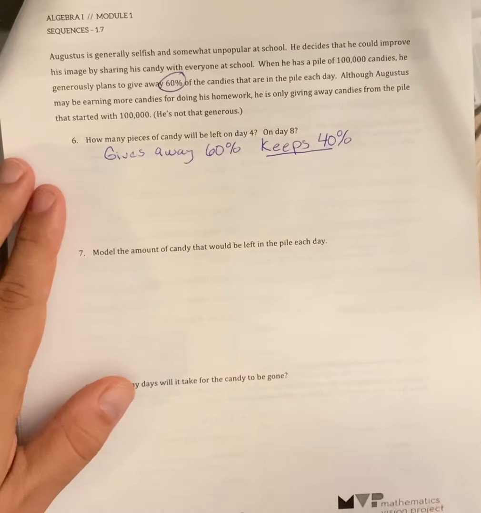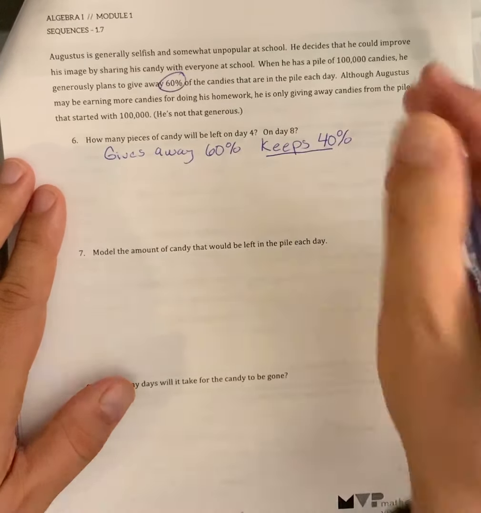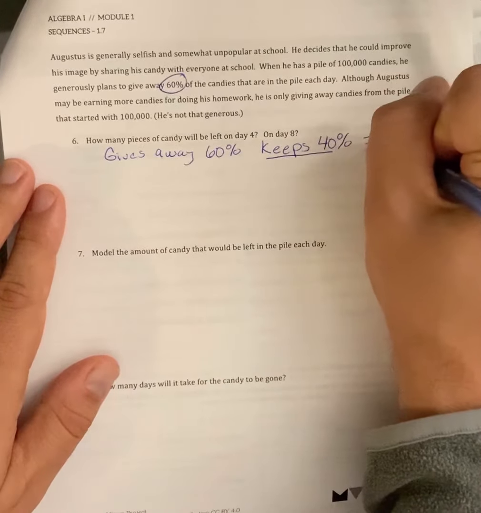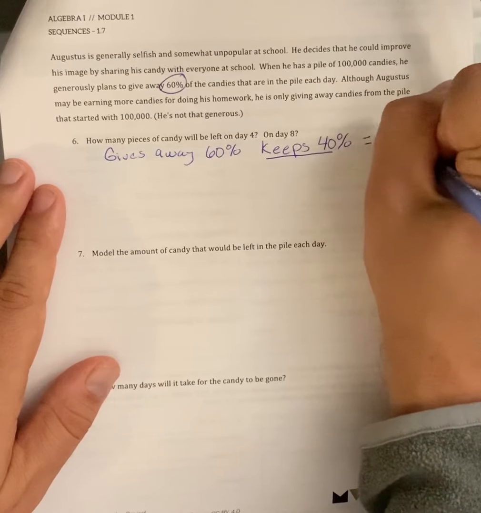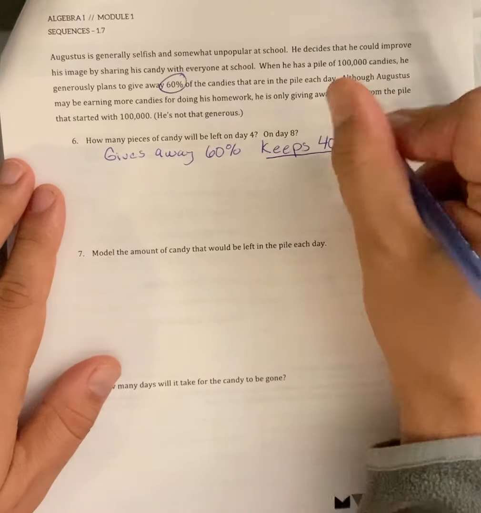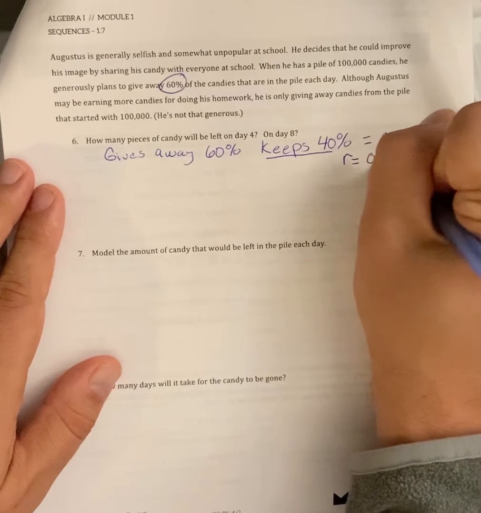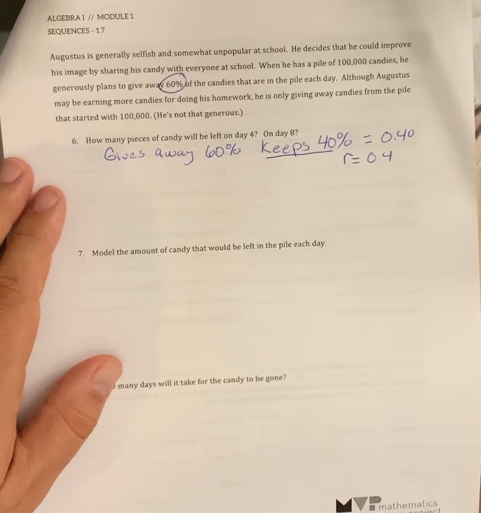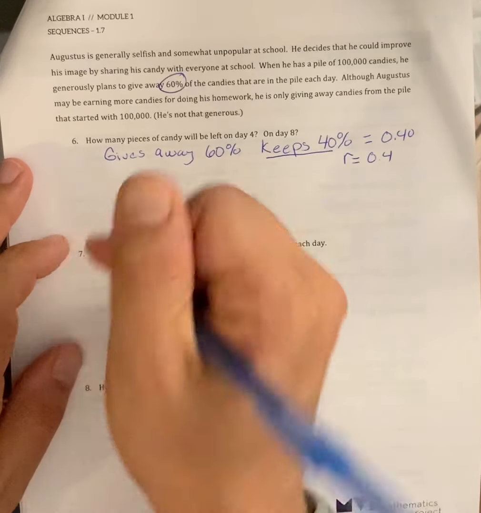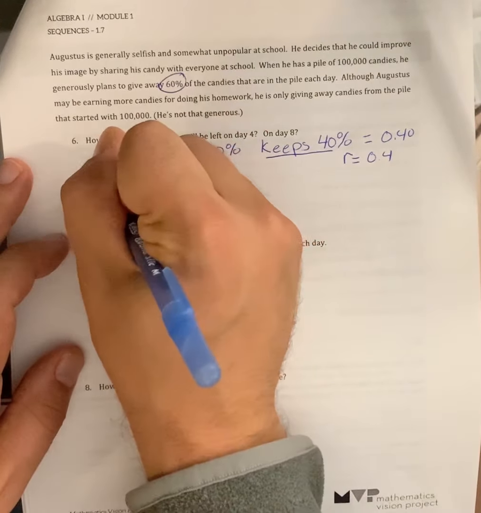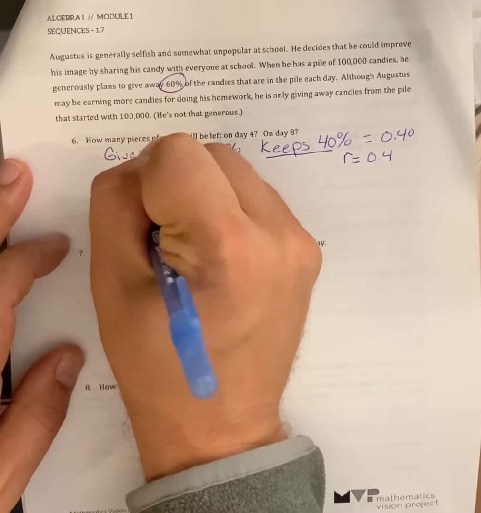So if I change that 40% to a decimal, that is 0.40 or just 0.4. And that tells us this is going to be geometric with r equals 0.4. So in looking at this, this is geometric.